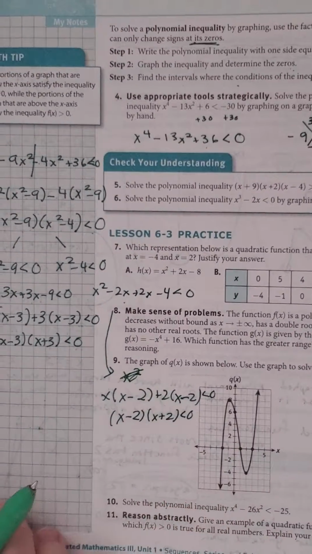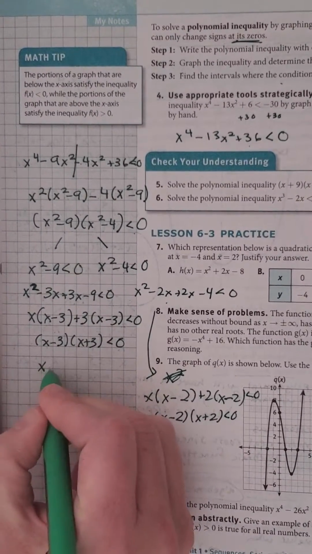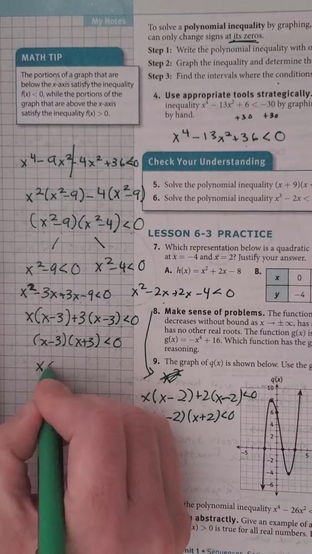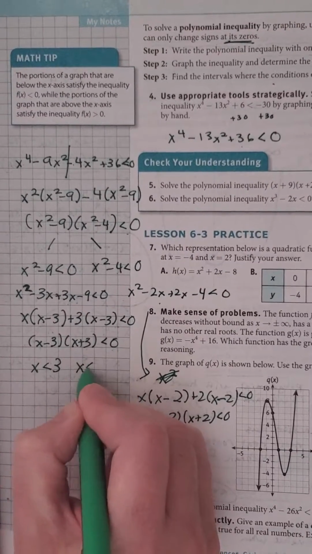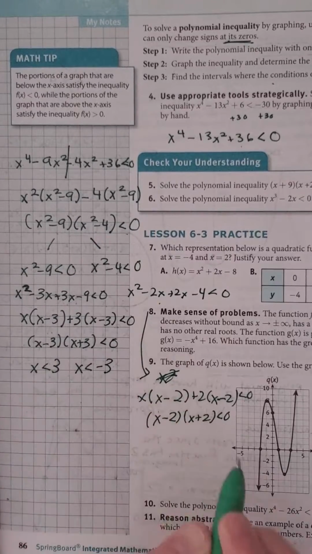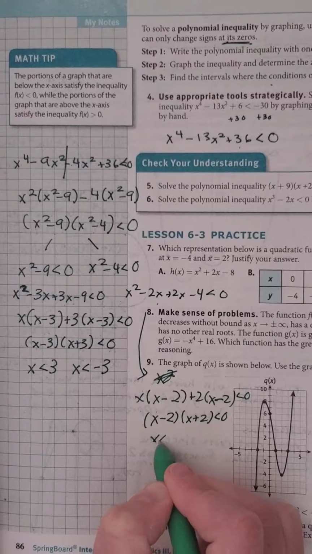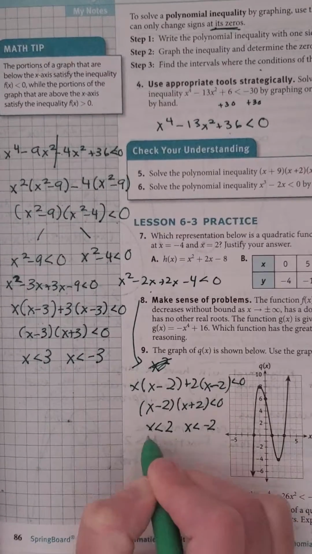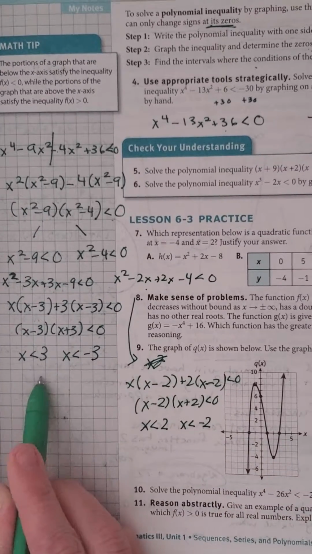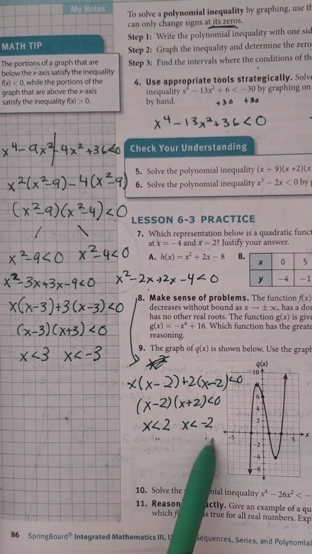And so I have my 4 roots at x is 3, negative 3, and then x is 2, and x is negative 2. And so my 4 zeros are at 3, negative 3, 2, and negative 2.